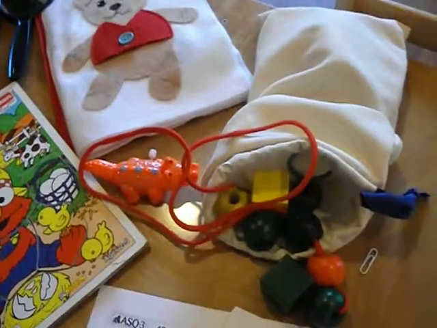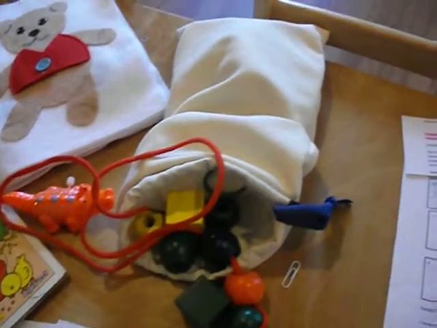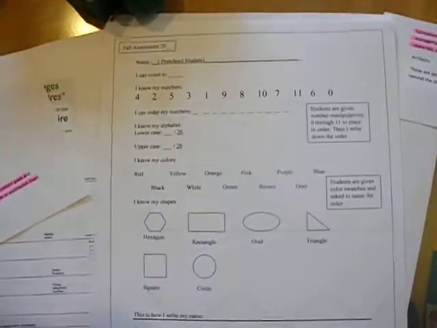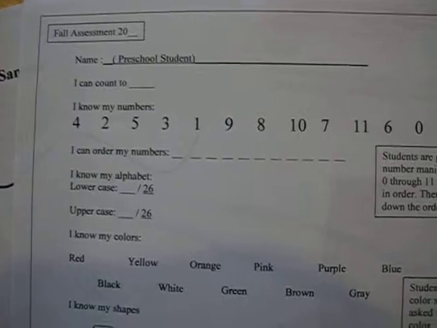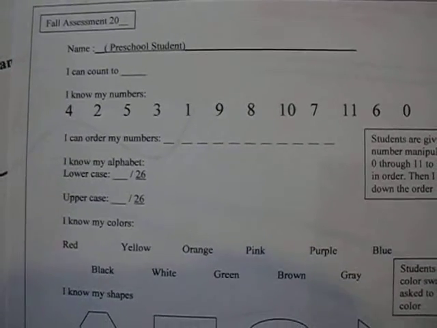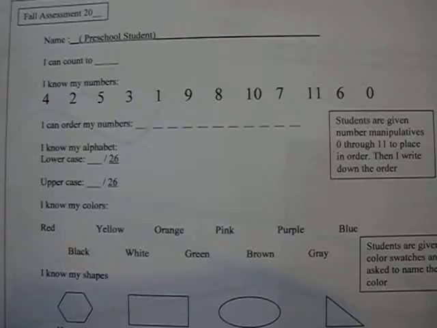Let's see. I also use some assessments I developed based on the state standards and Common Core. These look at kindergarten standards and what students should know before starting kindergarten or early on in kindergarten. I assess how well they count, how well they recognize numbers, and if they can order their numbers given math manipulatives. I assess their knowledge of upper and lowercase alphabet, the colors that they know, the shapes that they know, and how well they can write their name.